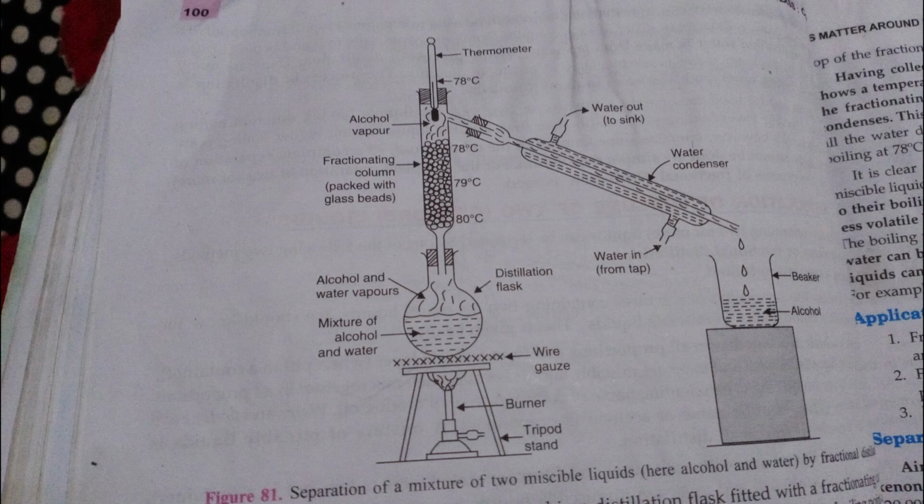How to separate a mixture of alcohol and water? Alcohol or ethanol and water are miscible liquids. That means if alcohol is mixed with water, it cannot be separated so easily. Then how can we do it?